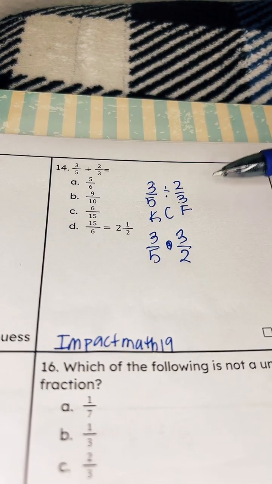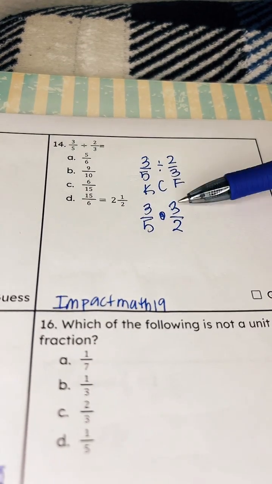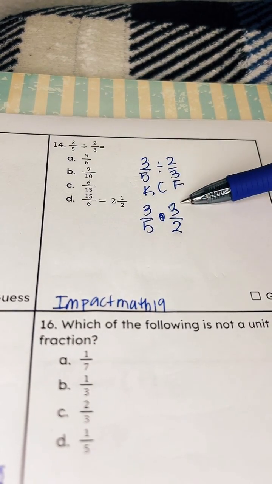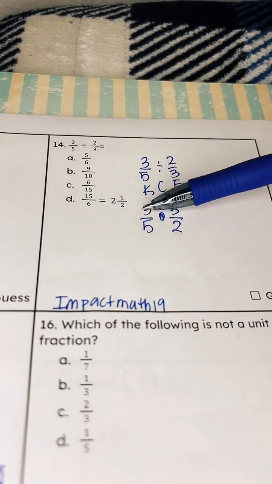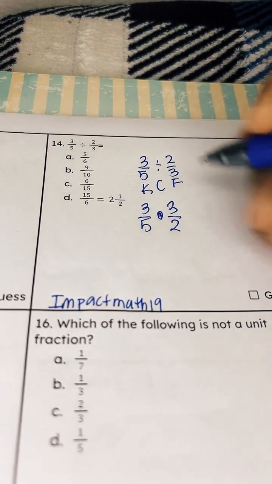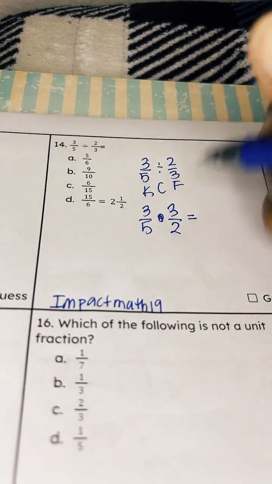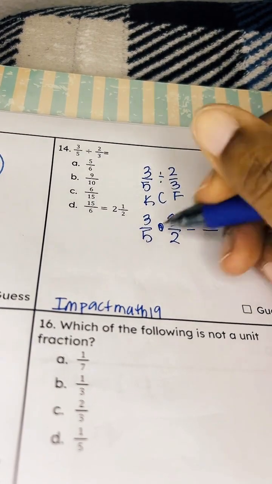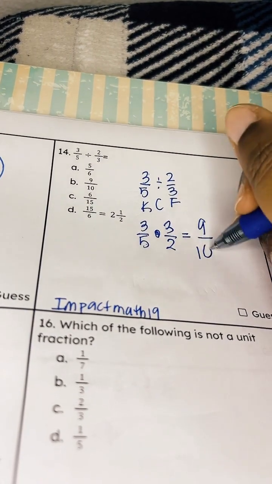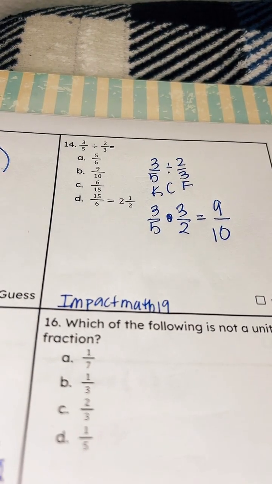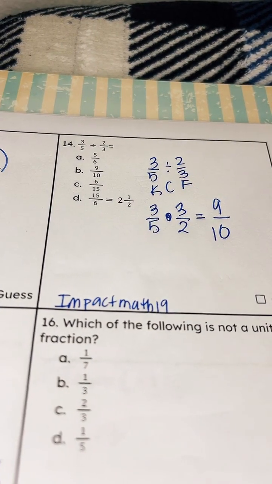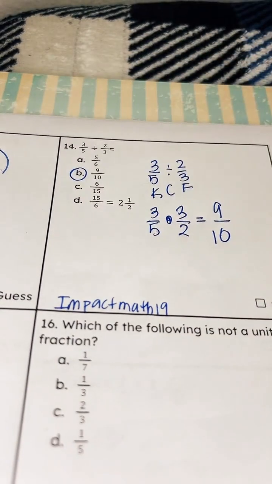Reciprocal, yes. So now that we've got this, we have to see if we can cross cancel. Nope, I've got odd over odd, and I've got odd over even. No way. So now we can just multiply. 3 times 3 gets me 9, and 5 times 2 gets me 10. And like you guys said, B is our answer.